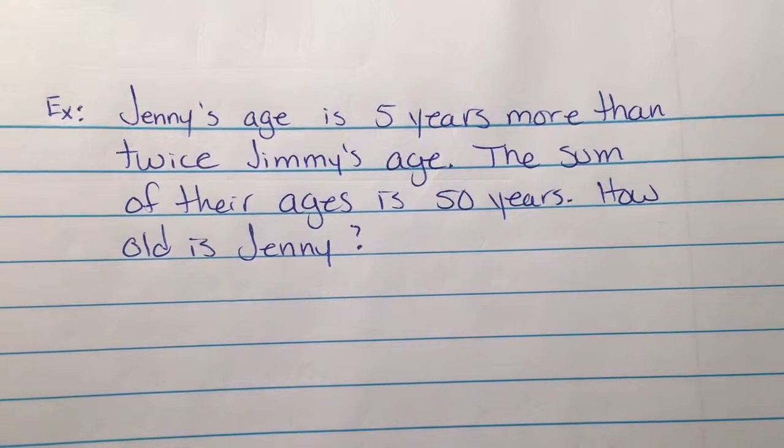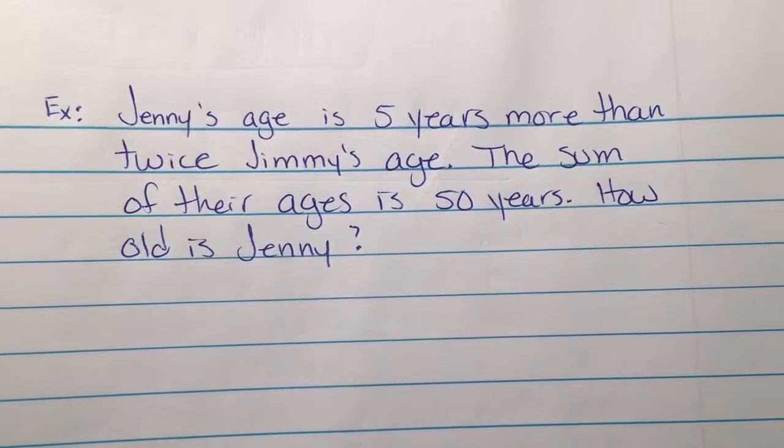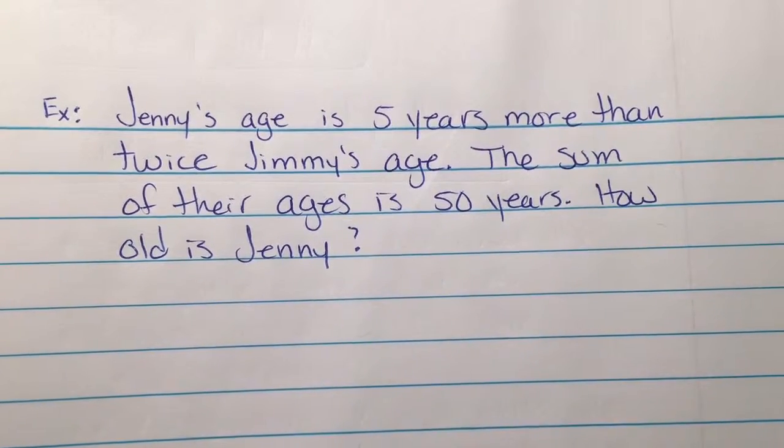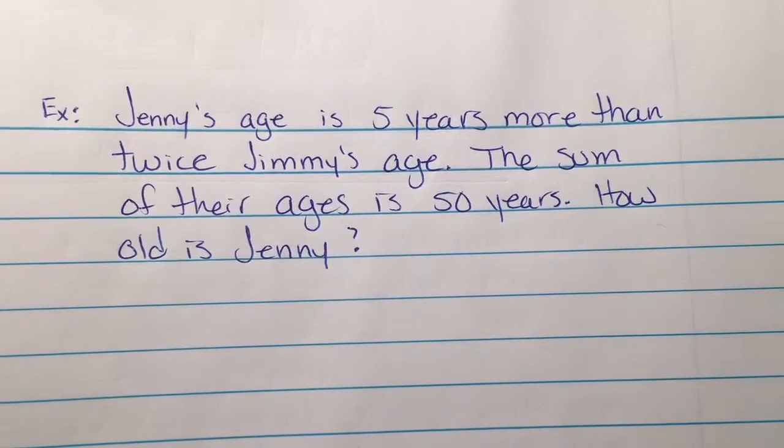All right, example 2, here we go. Because, you know, this math stuff, it's awesome. All right, so Jenny's age is 5 years more than twice Jimmy's age. That first sentence right there takes us way back to week 1, whenever we were trying to write out expressions and we had to deal with that whole more than, less than thing twice.